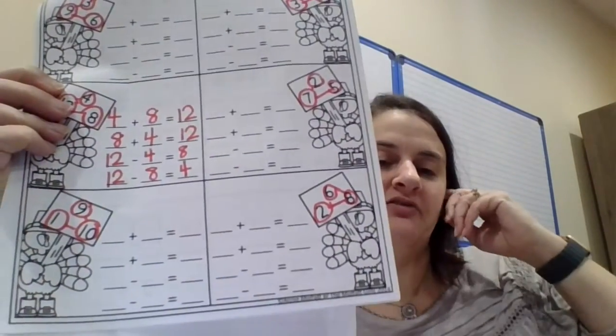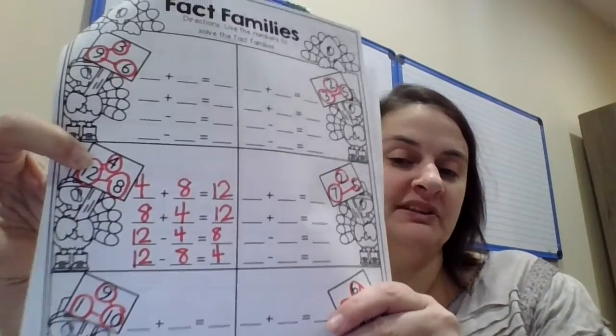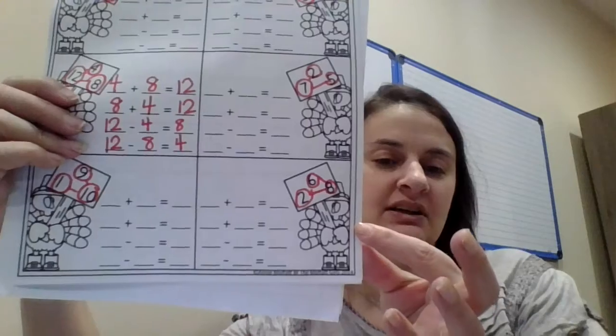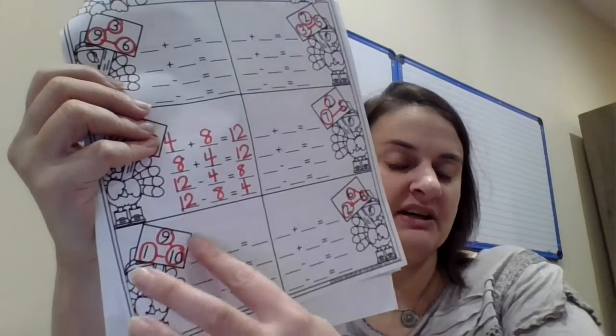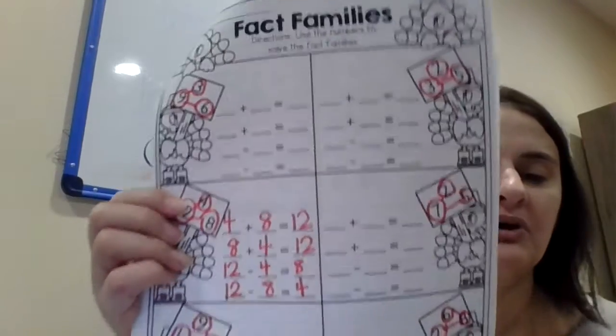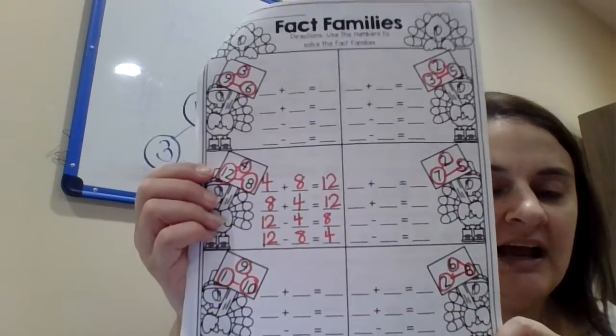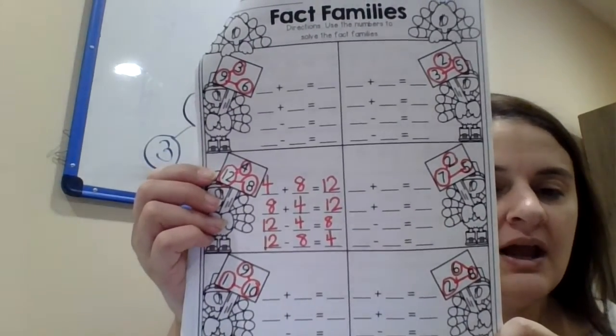This is a tricky one. I filled it in for you. 12 is the big number. 4 and 8 are the parts. On this one, 8 is the big number, and 2 and 6 are the parts. And on this one, 10 is your big number, 9 and 1 are the parts. So once you figure that part out, I just made little number bonds on there. You may want to pause on this screen and get that written down.